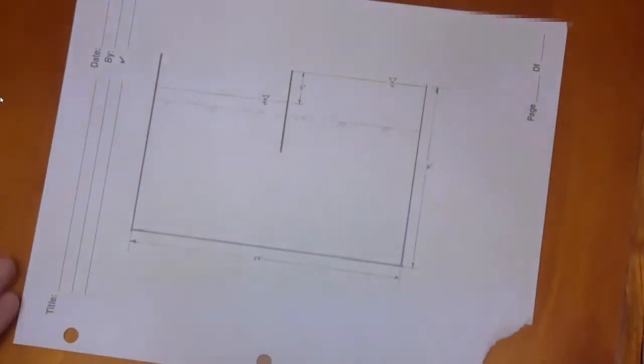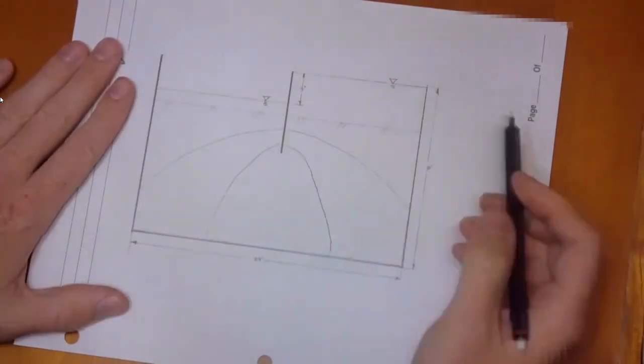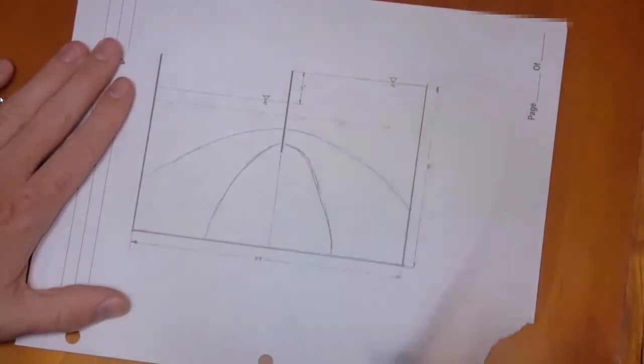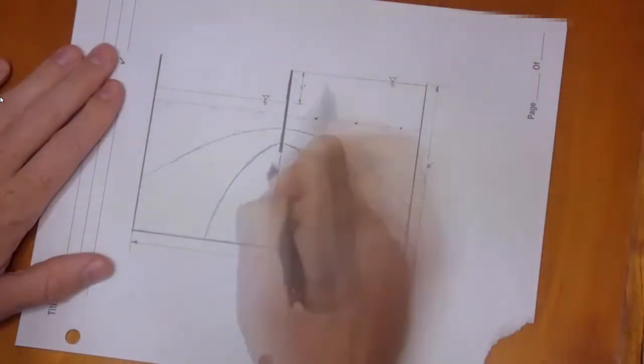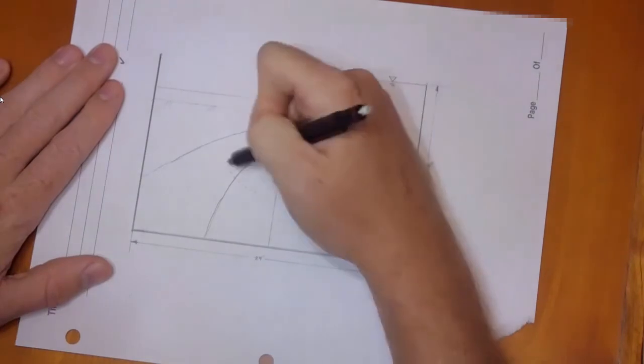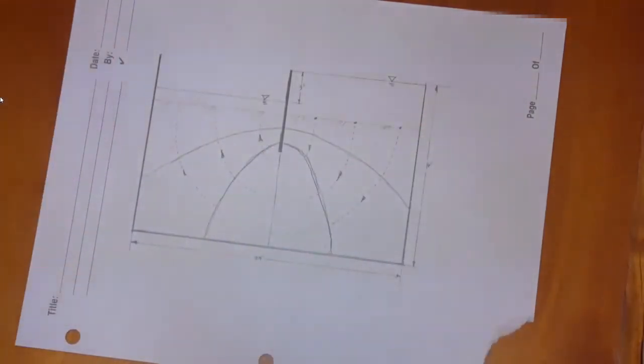Without getting into the nitty-gritty details, a flow net consists of two sets of perpendicular lines which create a curvilinear grid. One set are equipotentials, or lines which connect points with the same pressure. Once the equipotential lines are drawn, the flow lines are just drawn perpendicular to them, forming squares.